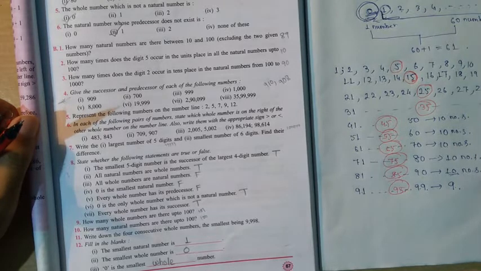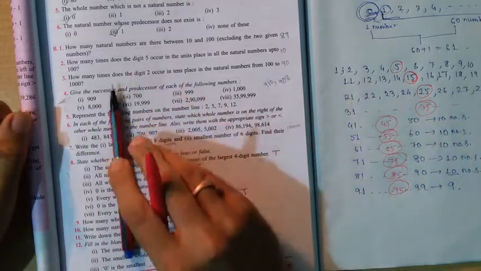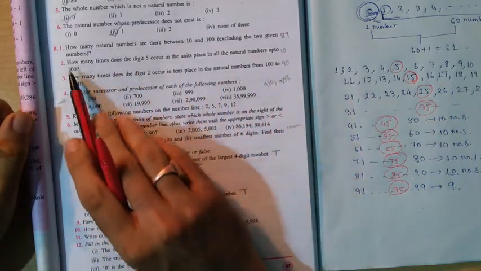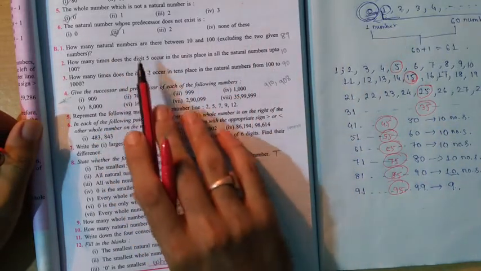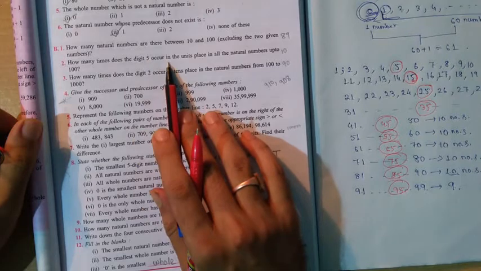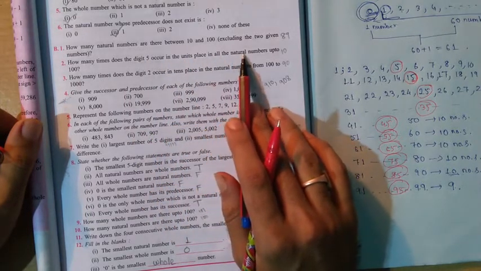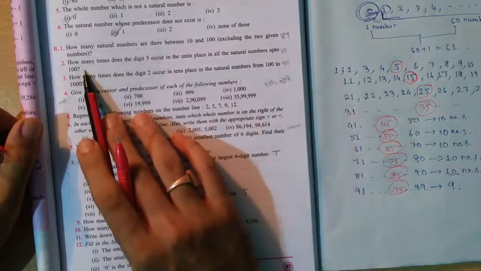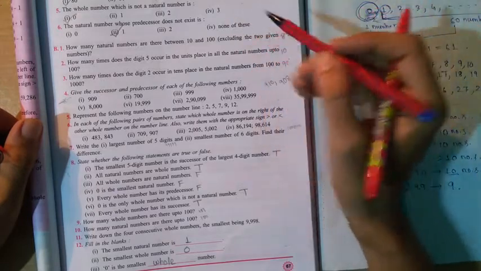Alright, the answer of number 2 will be 10. So you can write the answer in this way. Sorry, instead of writing that way, you can write another way.